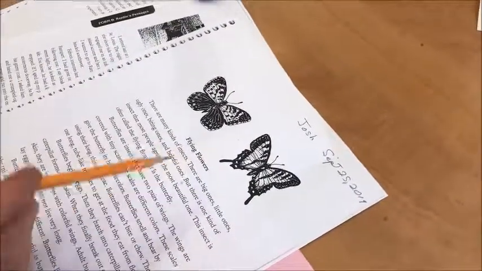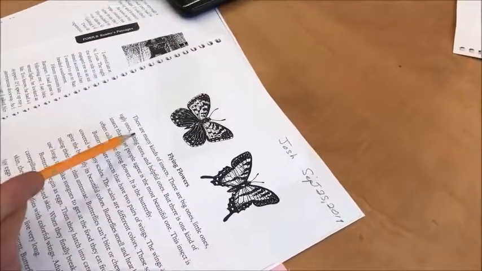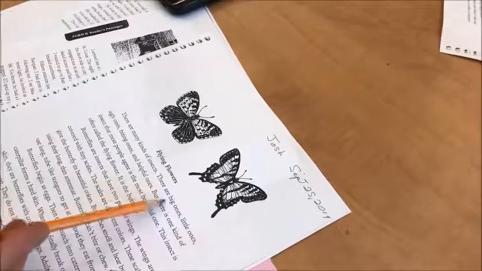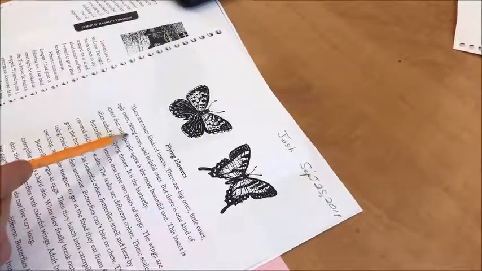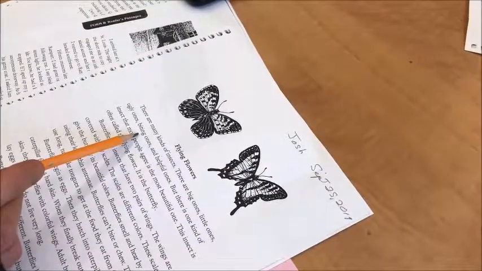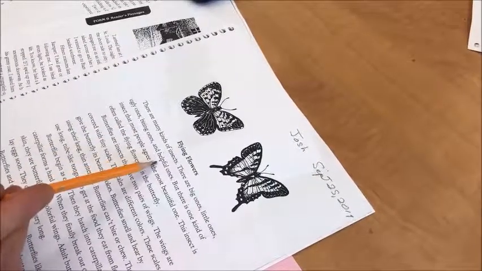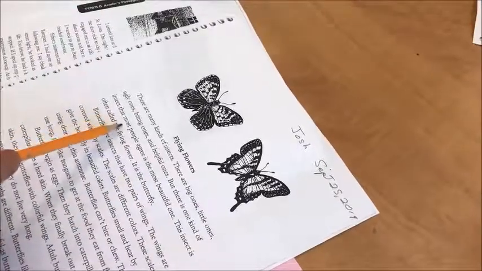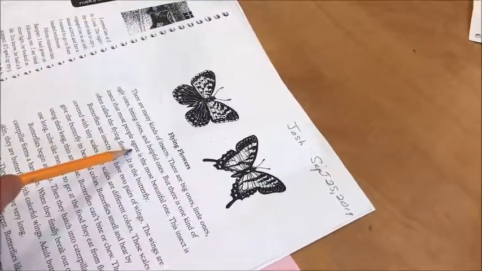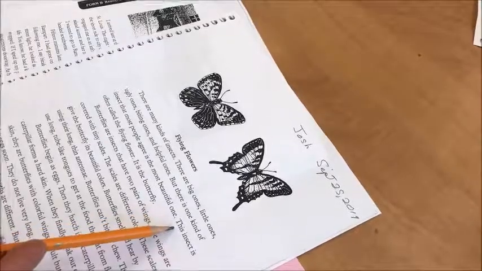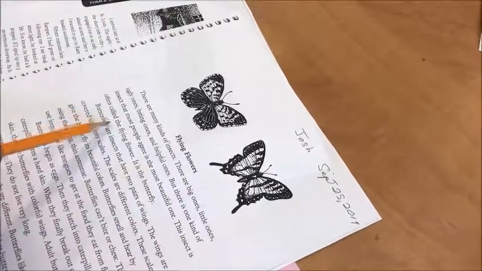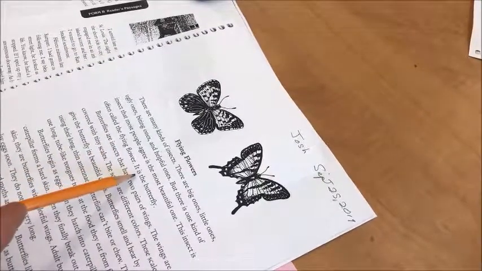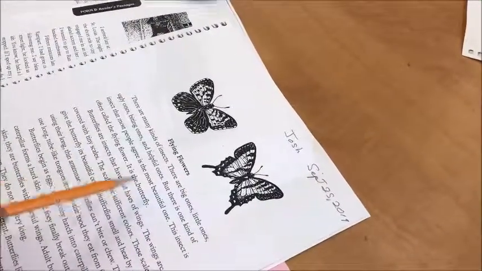Flying flowers, right? There are many kinds of insects. There are big ones, little ones, ugly ones, biting ones, and helpful ones. But there is one kind of insect that most people agree is the most beautiful one. This insect is often called the flying flower. It is a beautiful butterfly.